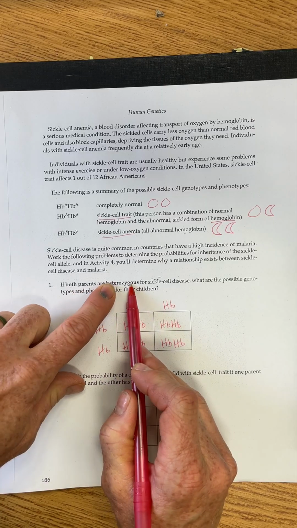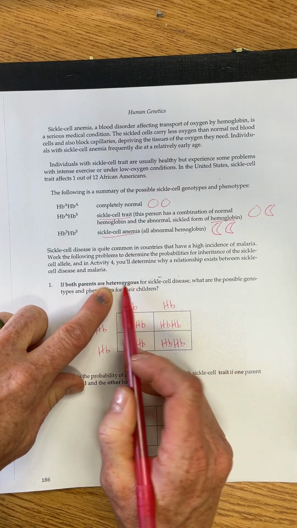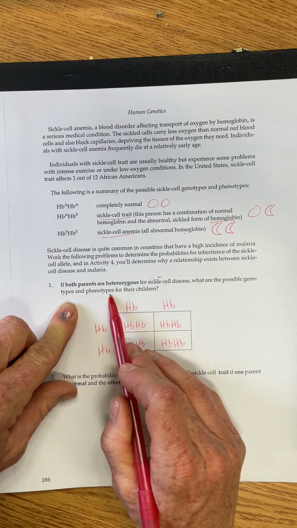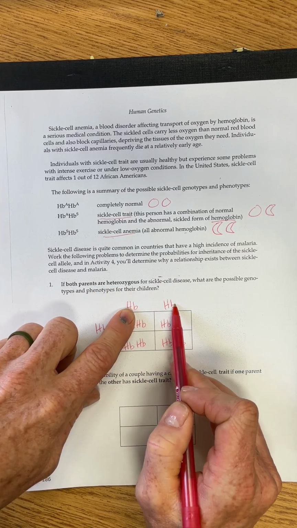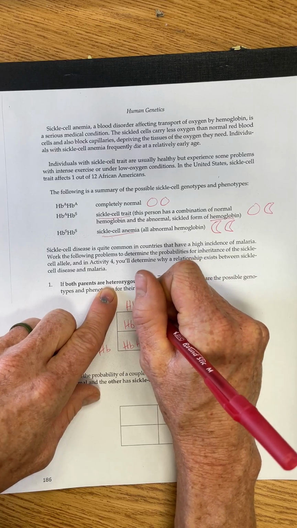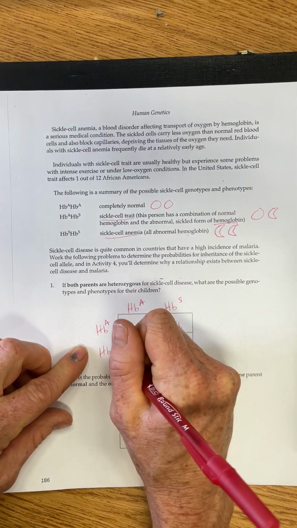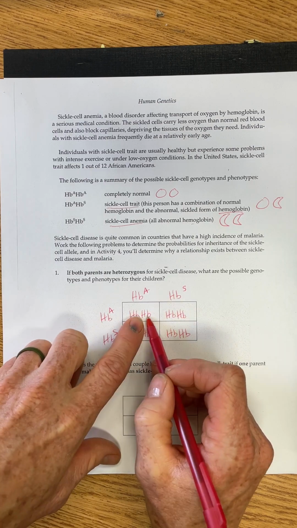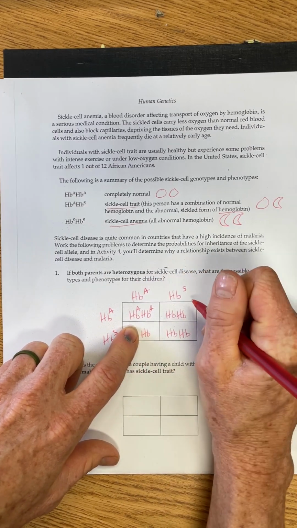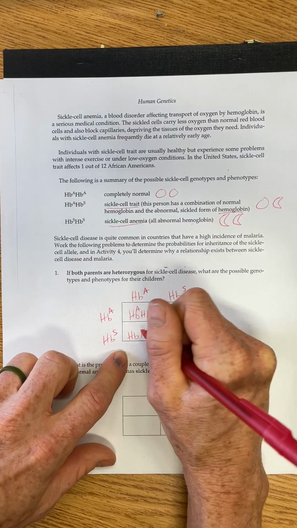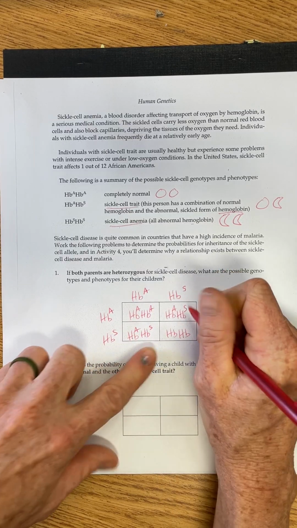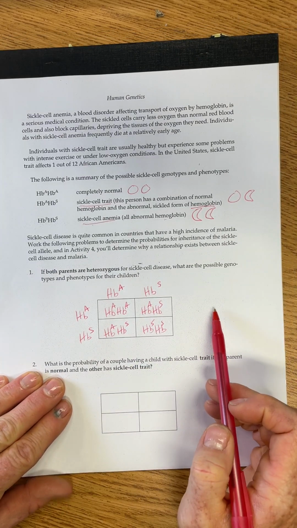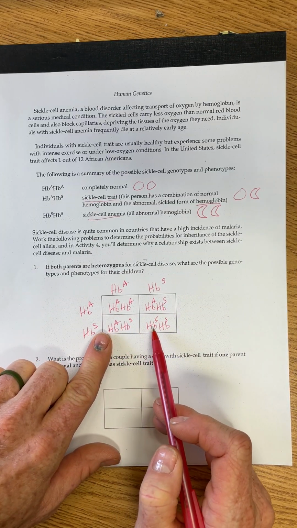If both parents are heterozygous, that means they have 1 of each allele. What are the possible genotypes and phenotypes? So that means they're heterozygous, so I'm going to put an A and an S, and an A and an S. And then they're going to be inherited the same way you would do a normal Punnett square, right? A, S, S, S. So over here, you can see the genotypes, right?